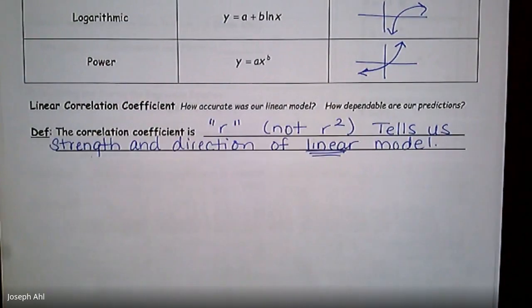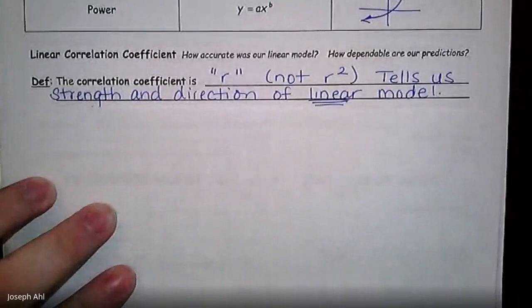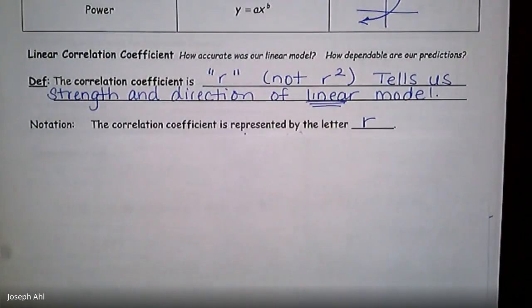So the definition for correlation coefficient is, first of all, it's defined by the value r, not r squared. When we do linear regression on the calculator, it's going to tell us both of those values. We're just going to look at the value of r. It tells us the strength and direction of our linear model. So not only just specifically how well correlated the two variables are, but r can be positive or negative. And we're going to see that in some of the scatter plots that are drawn below. So we already actually, from the definition, I said that it's represented by the letter r, but we're going to see that come up in our practice today with linear regression.